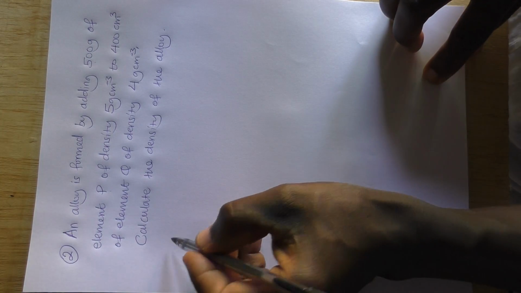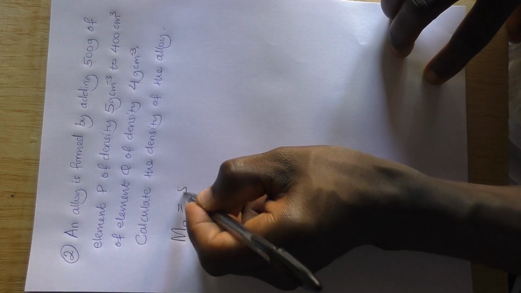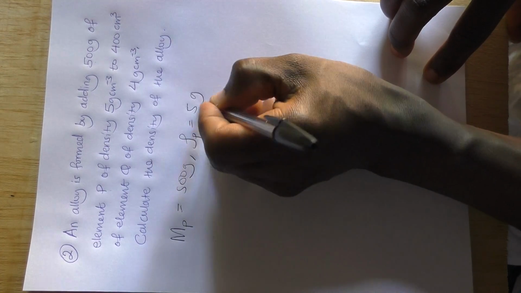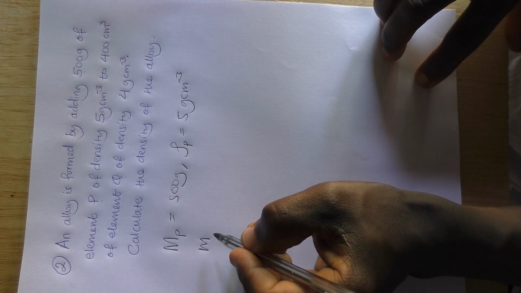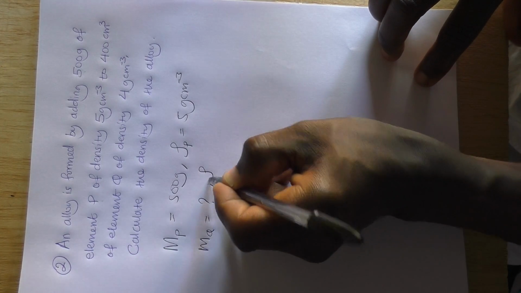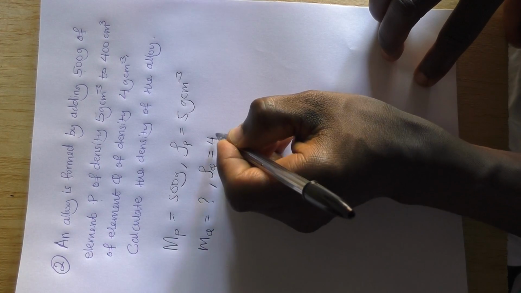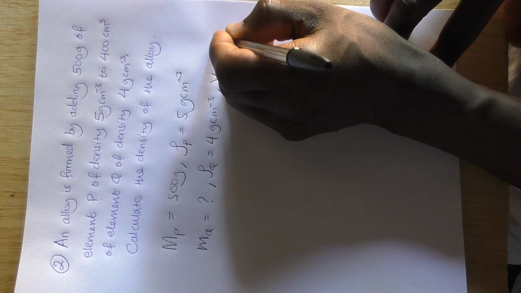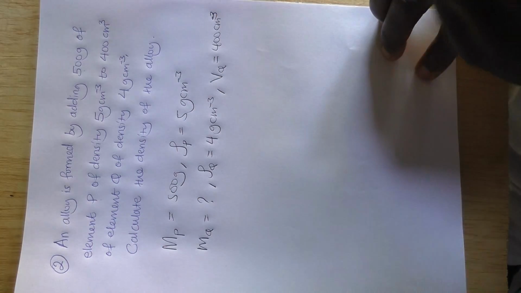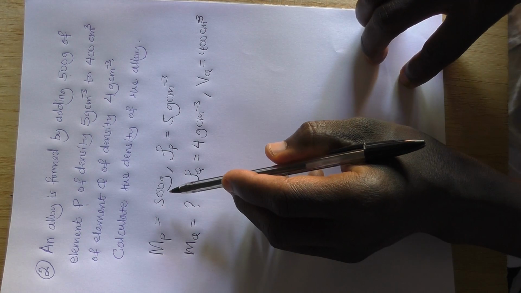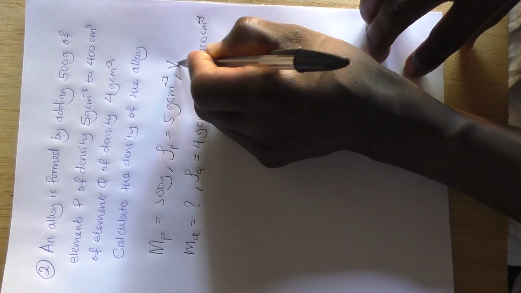We have element P, whose mass is 500 grams, and it has a density of 5 grams per cubic centimeter. Then element Q has an unknown mass. It has a density of 4 grams per cubic centimeter and a volume of 400 cubic centimeter. Now, in our question, for element P, we are given the mass and the density, but we are not given the volume.